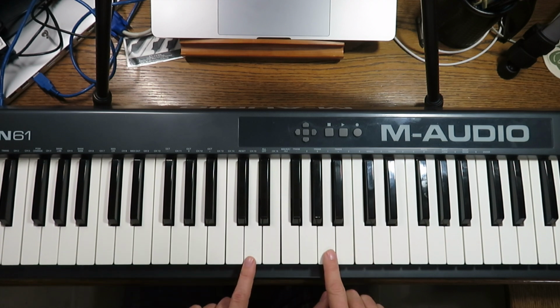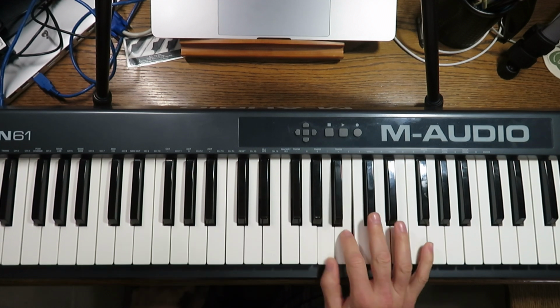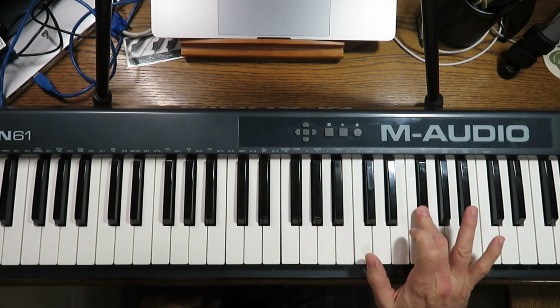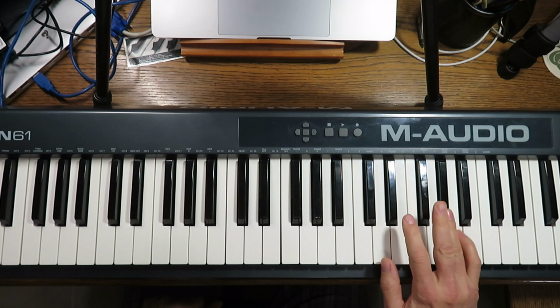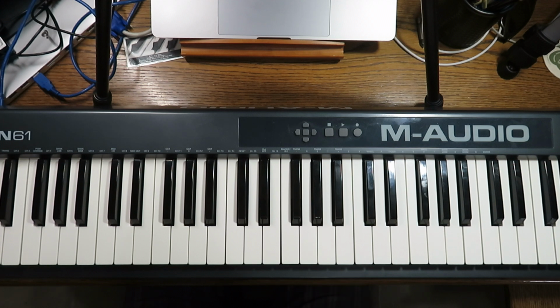A fifth up, A. We have the C sharp and the F sharp, and we sharp the 7th. And we have A major. So it goes on like that, and that's a good way to memorize these patterns and scales.